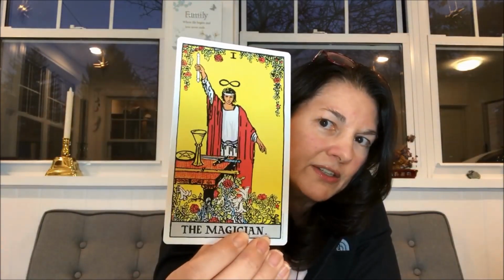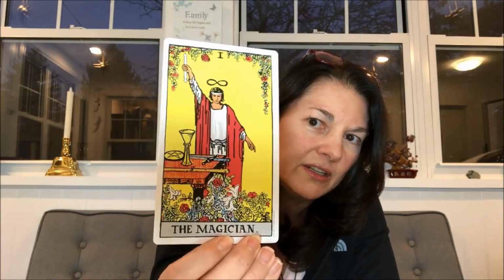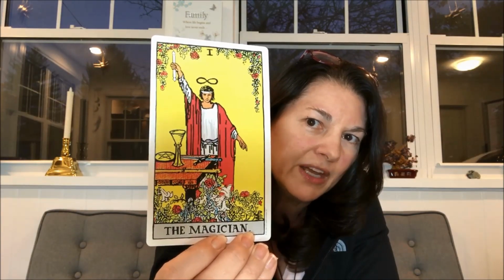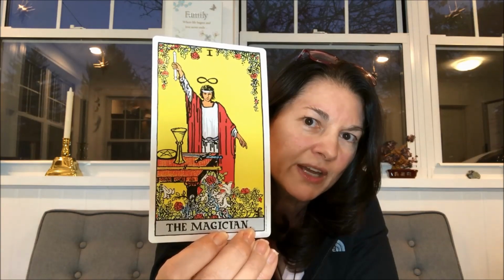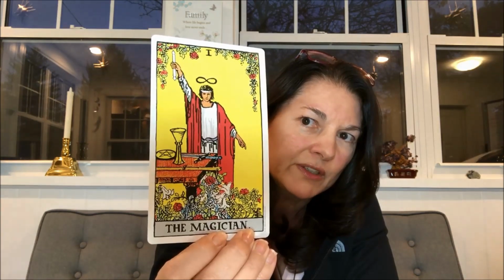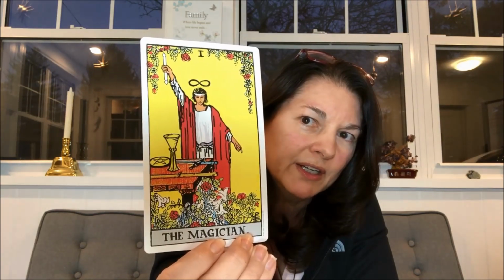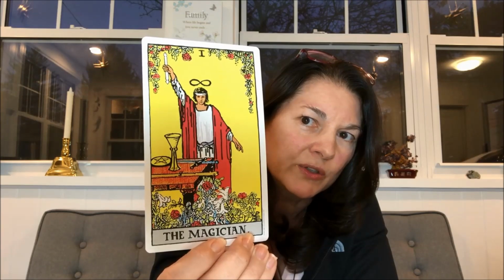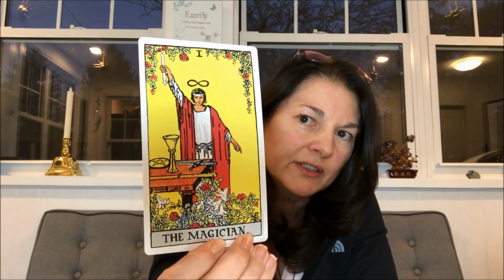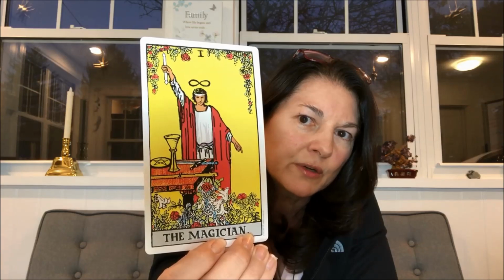Okay. We have the Magician. Do you see the lemniscate in the Magician? There it is. He is the man that manifests everything. He's a master manifester. There you go. The number 1. He has the lemniscate. He's holding the wand. And it's as above, so below, right? We'll talk about that in more detail another time.